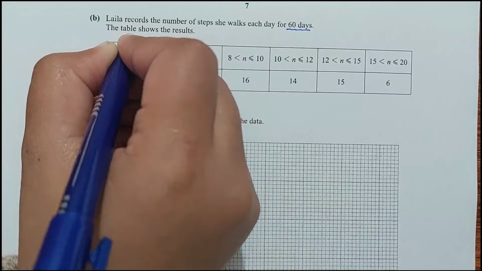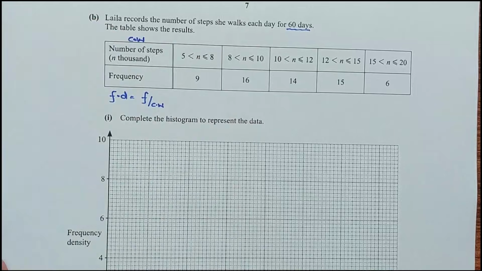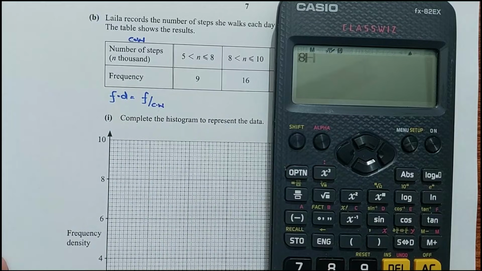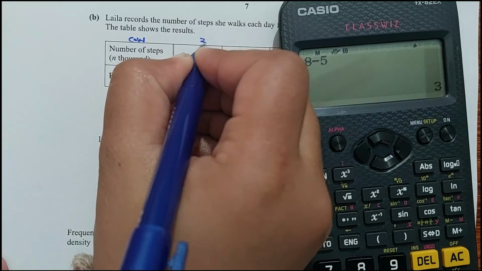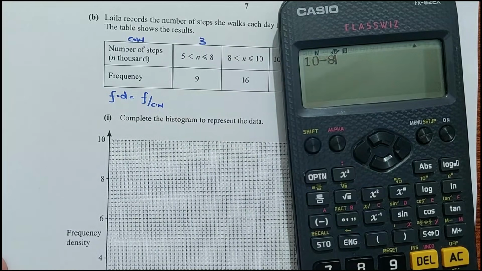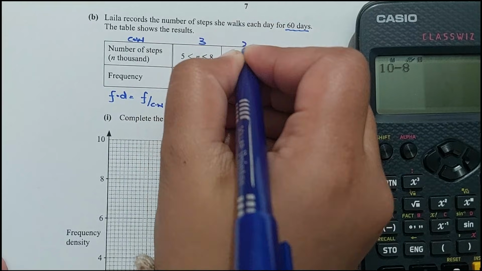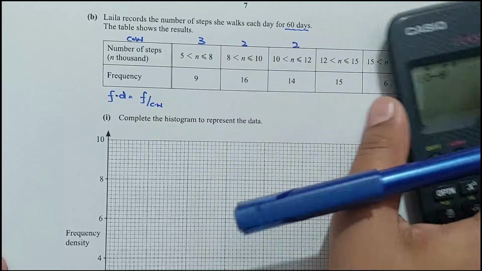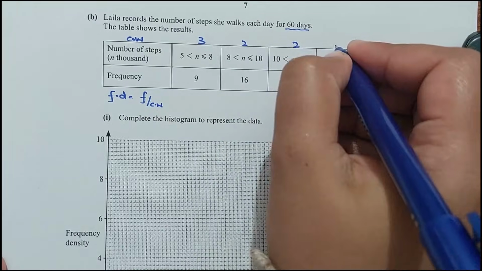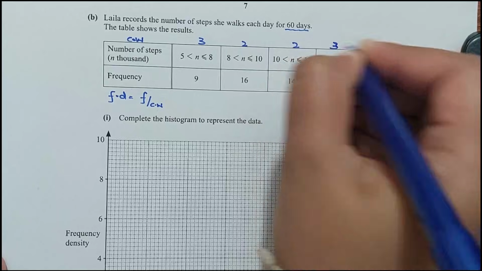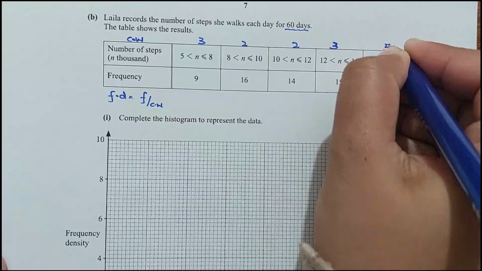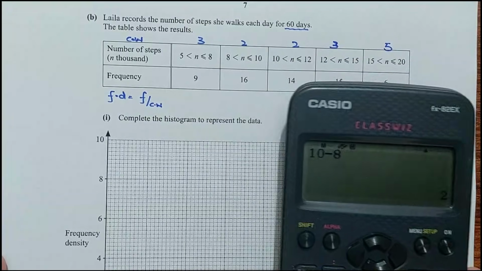So first let me solve for the class width. The class width: 8 take away 5, this is 3. 10 minus 8, which is 2. 12 minus 10 is 2. 15 minus 12, 3. And 15 and 20, the difference is 5, right?